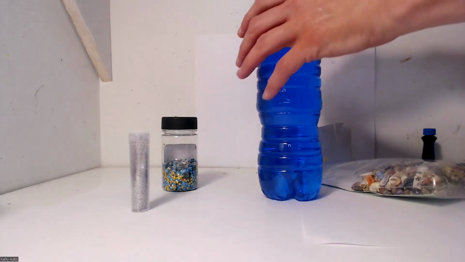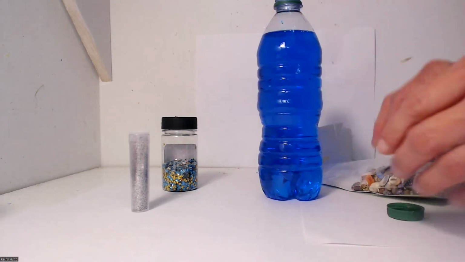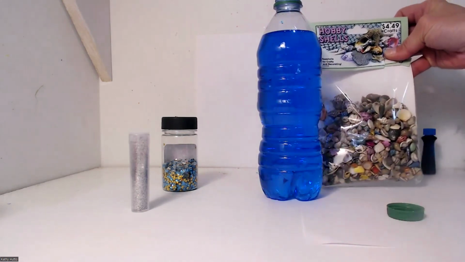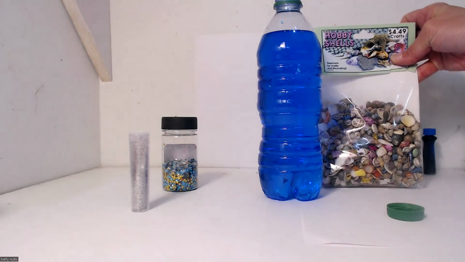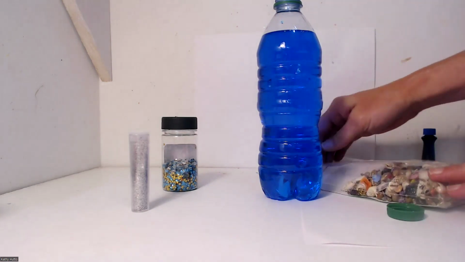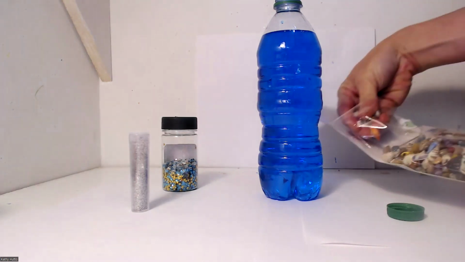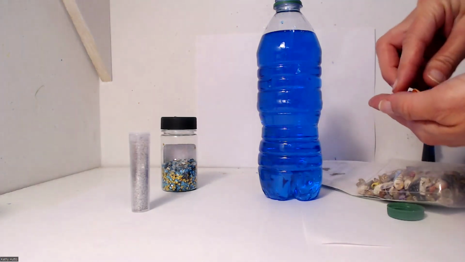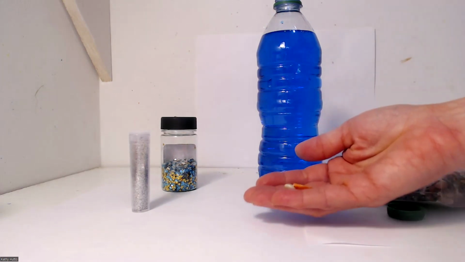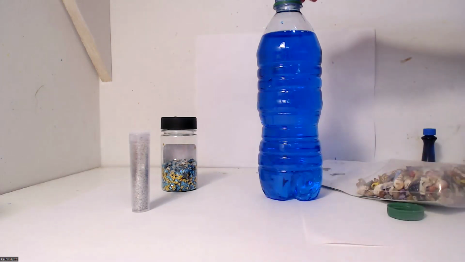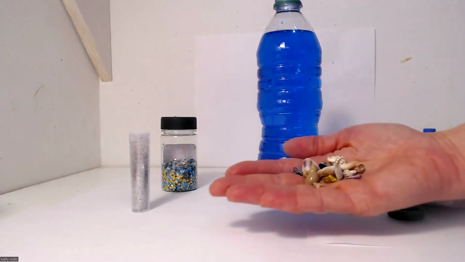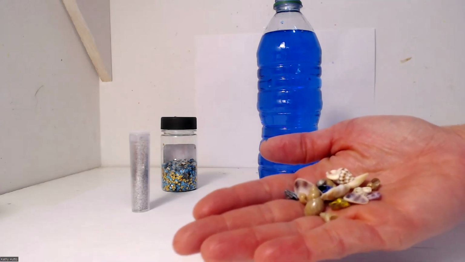Now, you can add whatever you want to into your bottle. Here's some ideas. I have a pack of little seashells. They're just little craft seashells, but you might have some little seashells that you've collected at the beach that you could put in there. So I'm just going to put some of these little tiny shells in there. And you don't have to have exactly what I have.